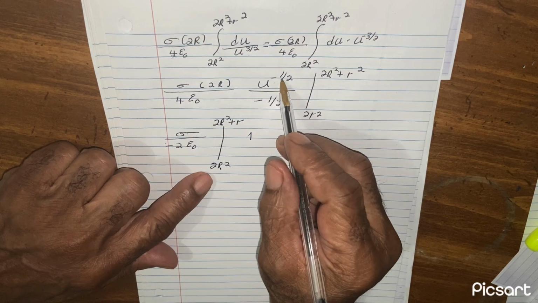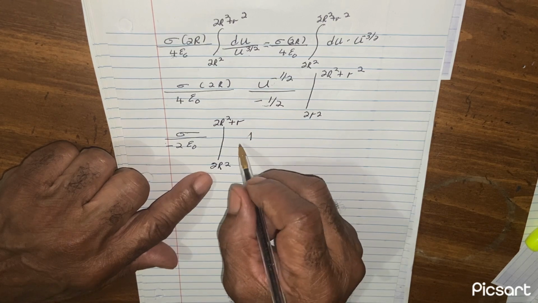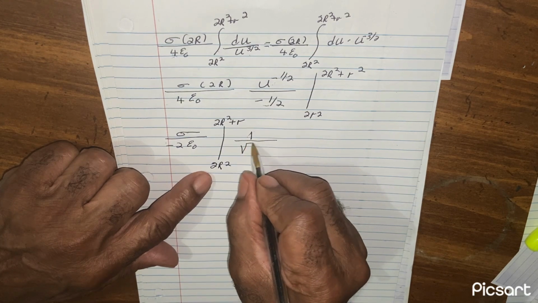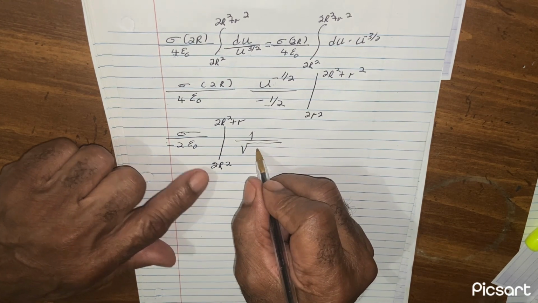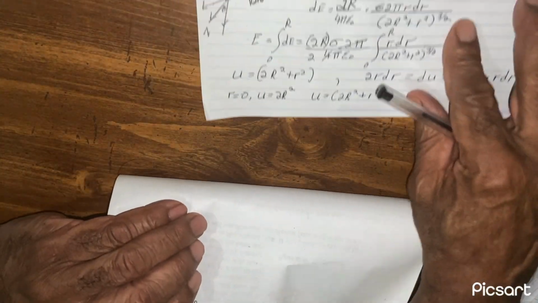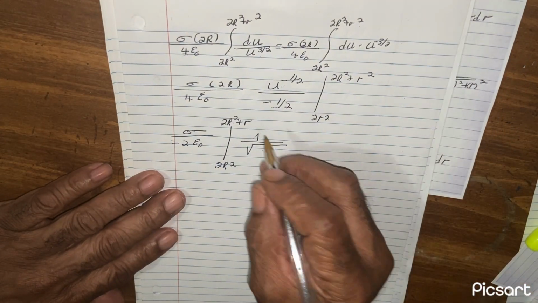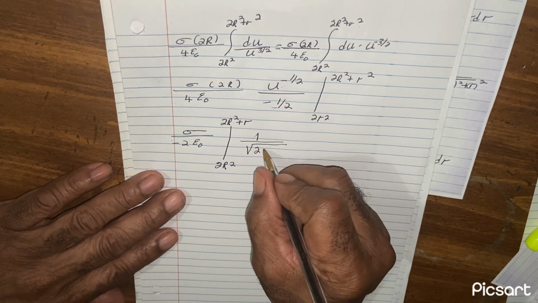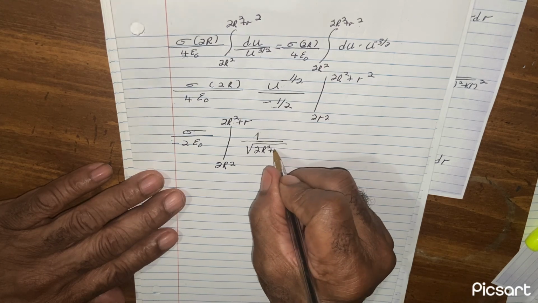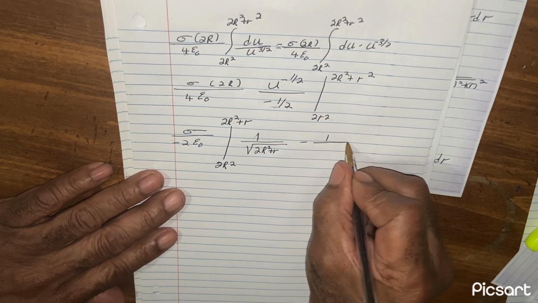It's a minus 1 that comes in the denominator. So it's going to be 1 over the square root of u, and we're going to plug in what u is. u is 2r squared plus r. So we plug in u, which is 2r squared plus r, minus 1 over the square root.